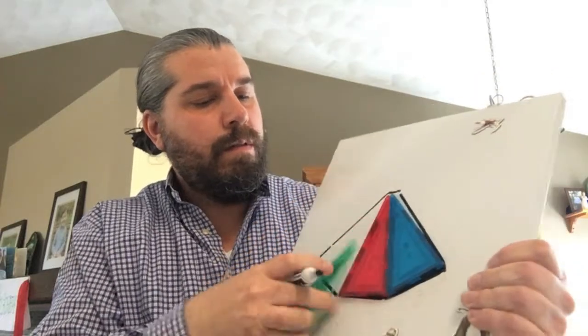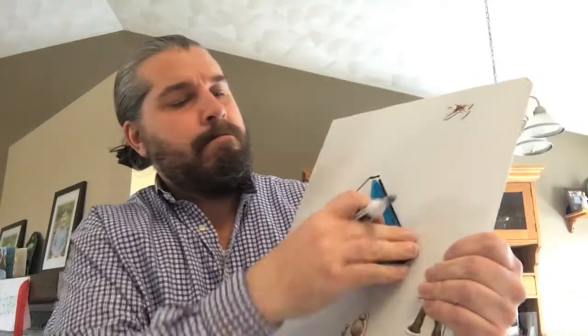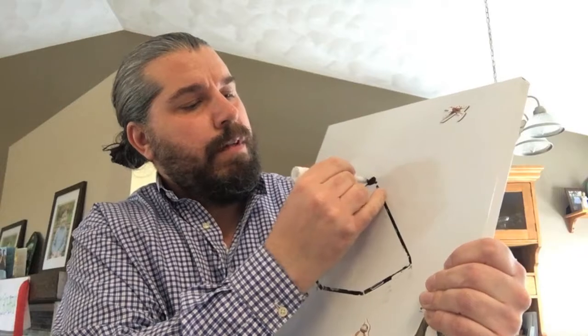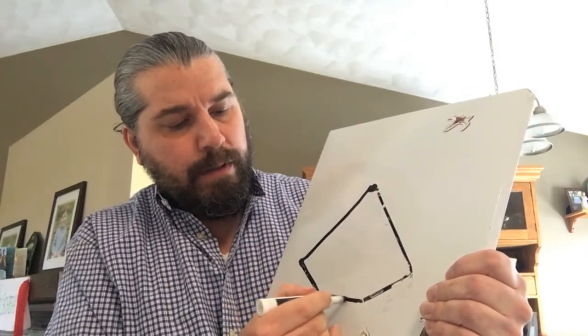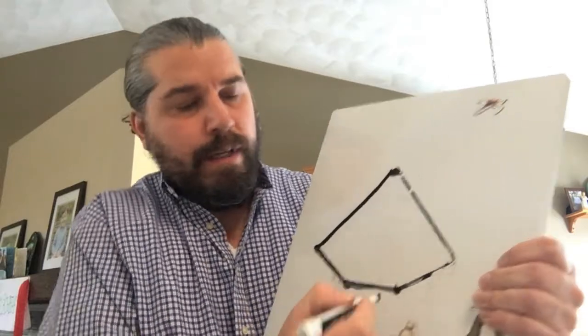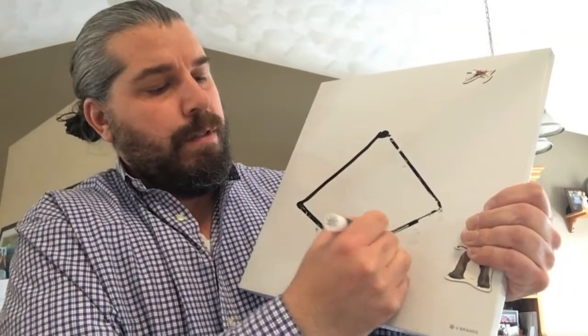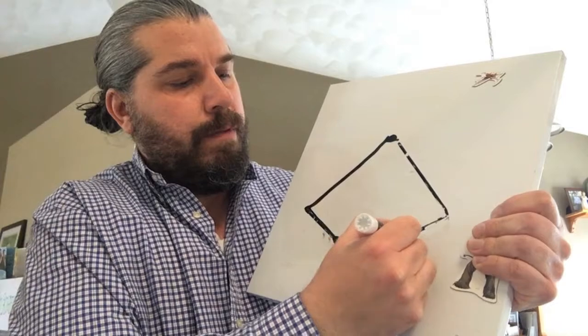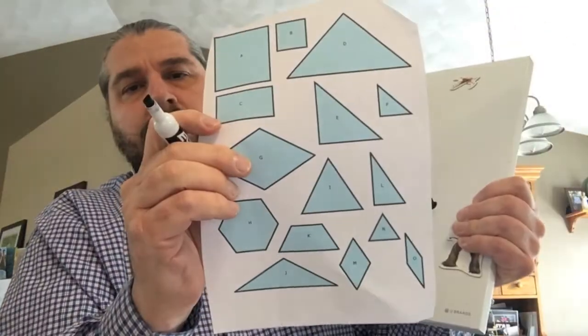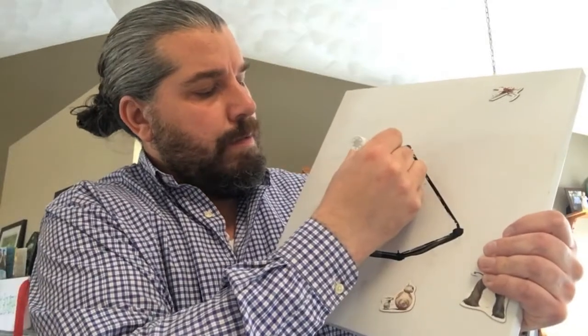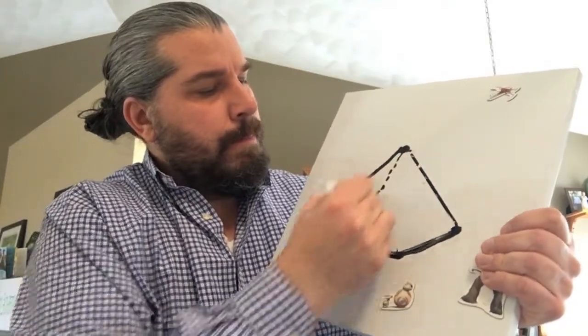Okay, take these off. We'll just dress it up a little bit. Doesn't have to be perfect. Now, if you don't have magnetiles or you don't have a printer, so you couldn't print off those blue polygons that I showed you, then you're just going to have to draw them yourself.